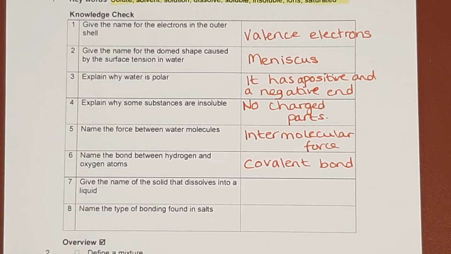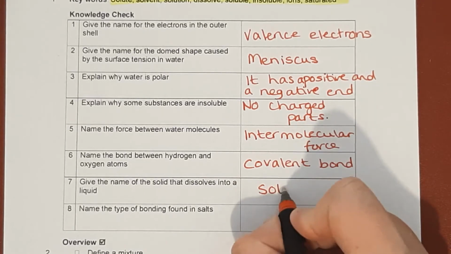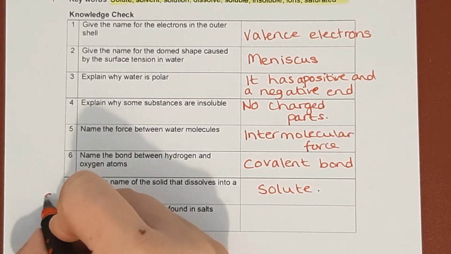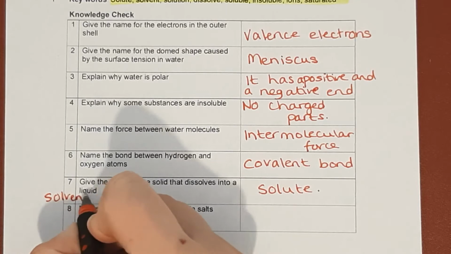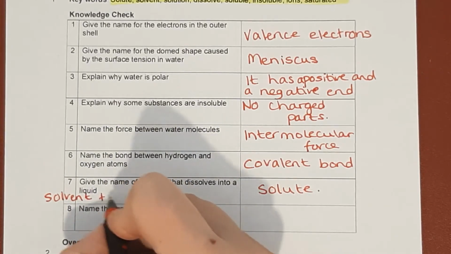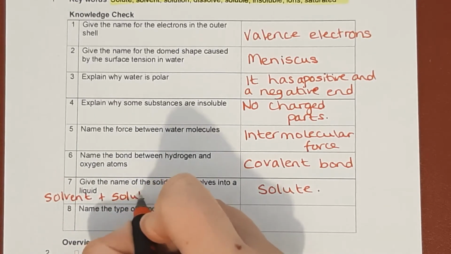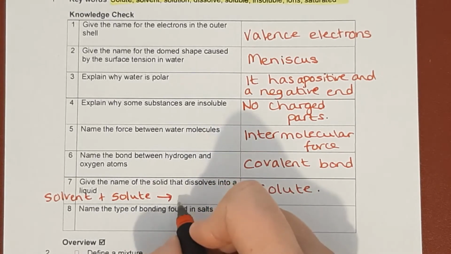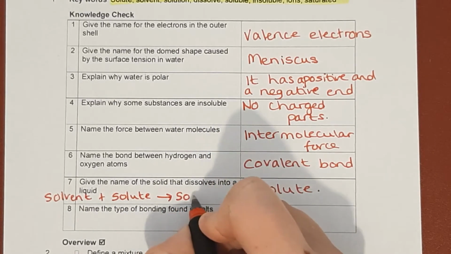Give the name of the solid that dissolves into a liquid. That would be a solute. And the reasoning behind that is a solvent, which is the liquid, plus a solute, which is the solid that dissolves into the liquid, produce, when combined, a solution.